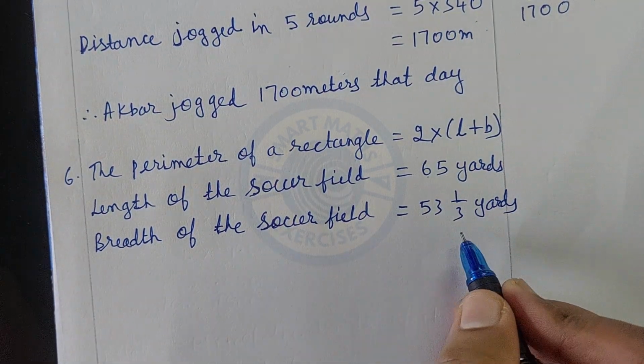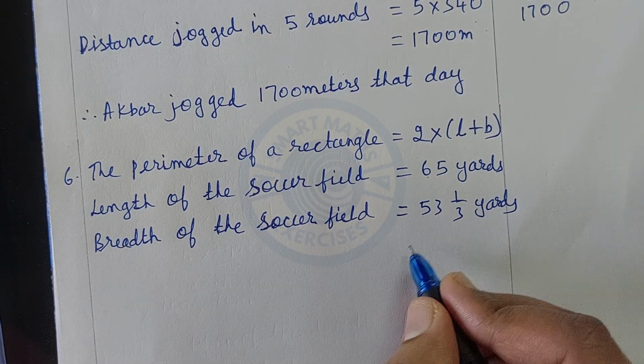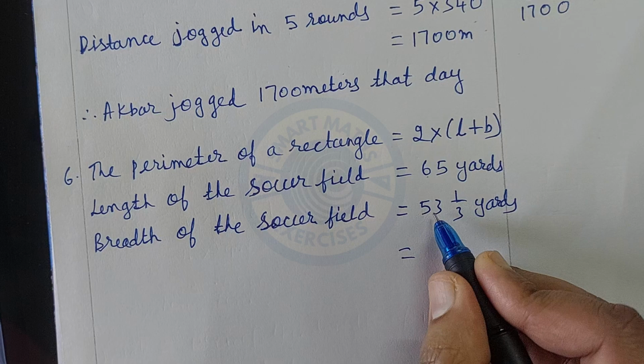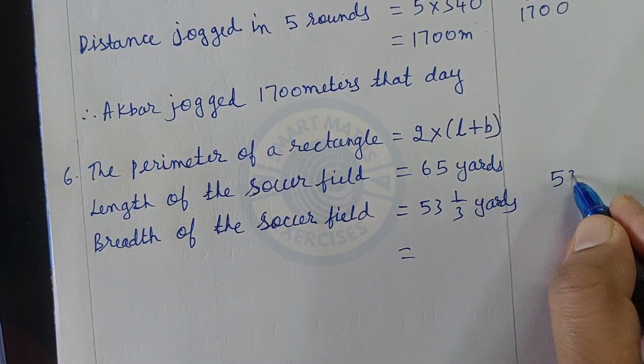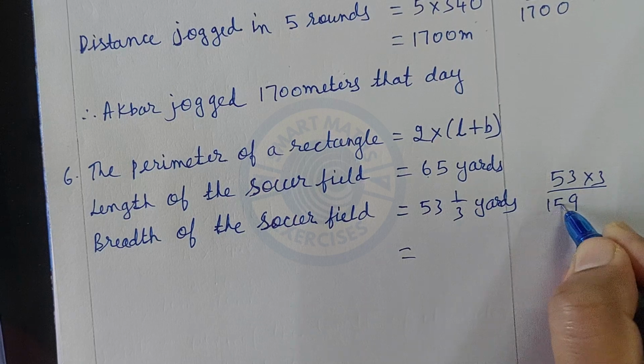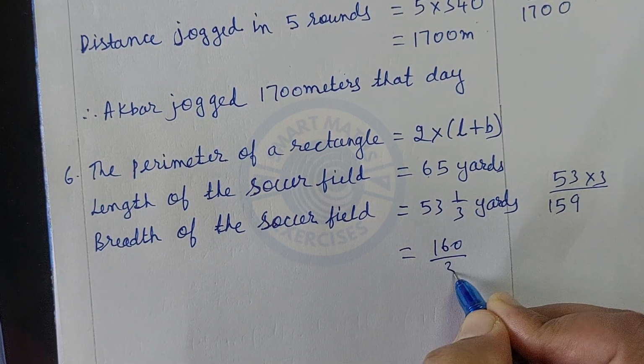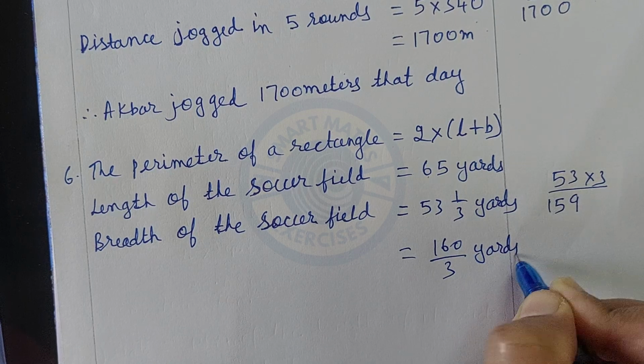Now 53 1 by 3 is a mixed fraction. You have to convert this into improper fraction. Multiply 53 into 3. 3 3s are 9. 3 5s are 15. 159 plus 1 is 160 by 3 yards.